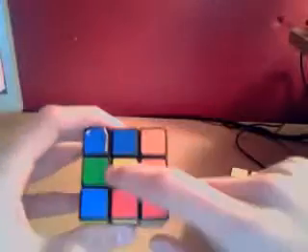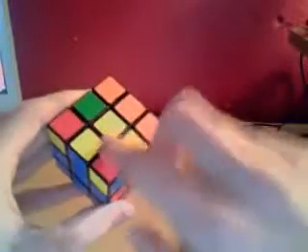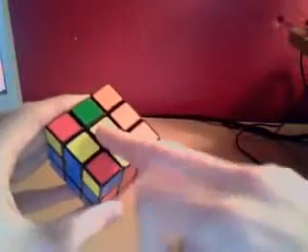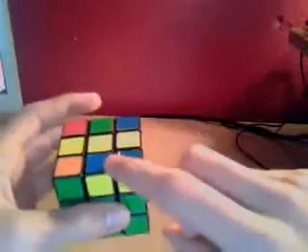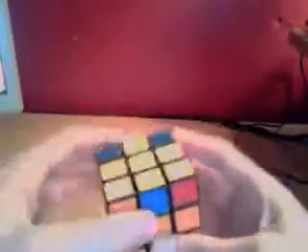come across. You could have just 1, or you could have 2 edges solved and this, and you could also have these in a bar, and then obviously there's the solved one.